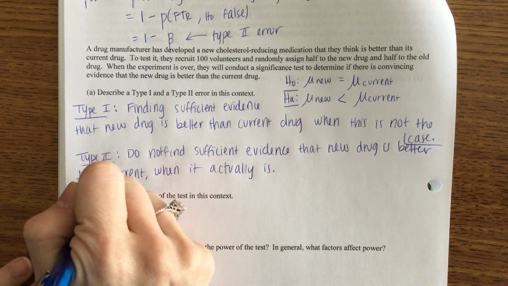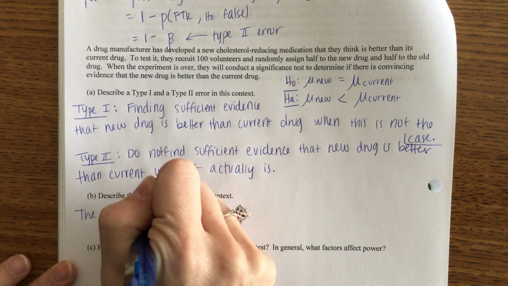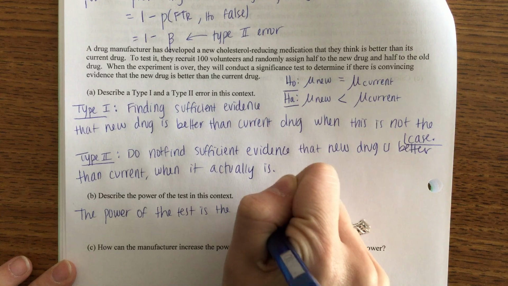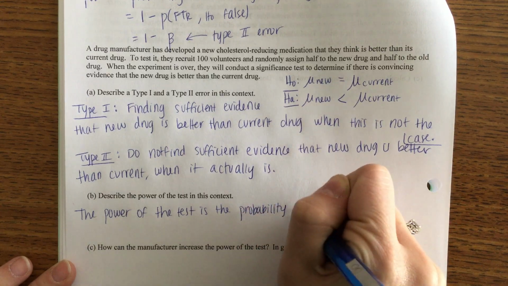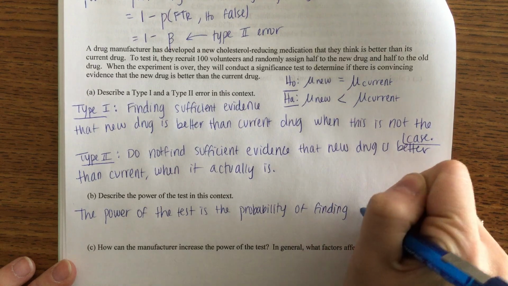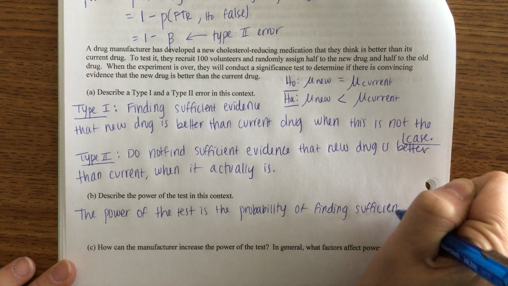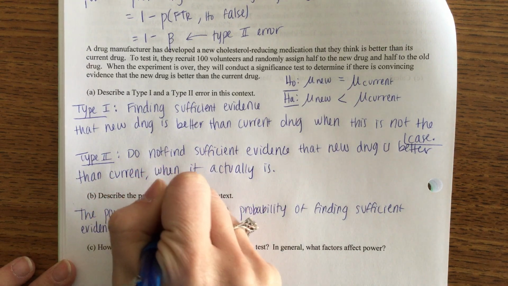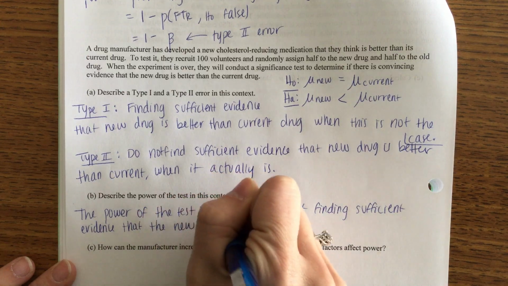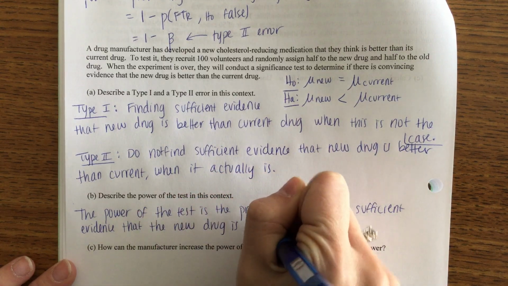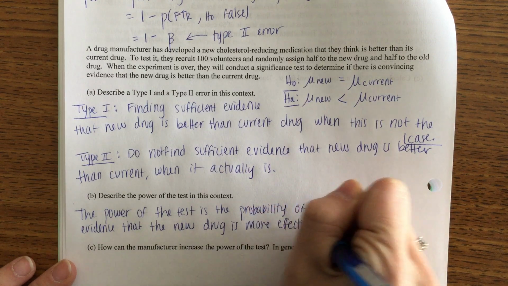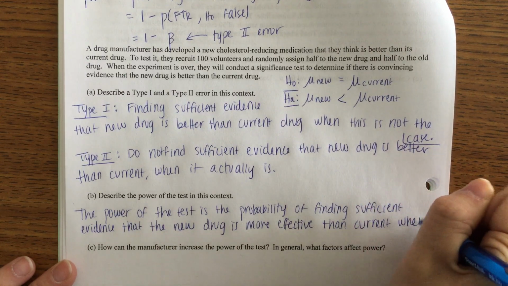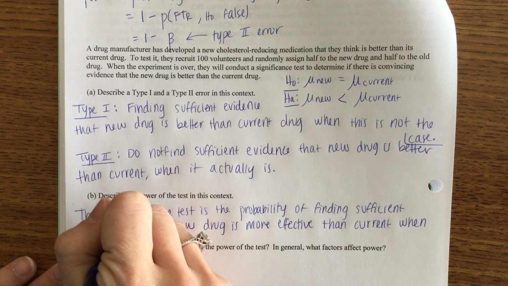So in context, the power of the test is the probability of finding sufficient evidence that the new drug is more effective than the current, when this is true.